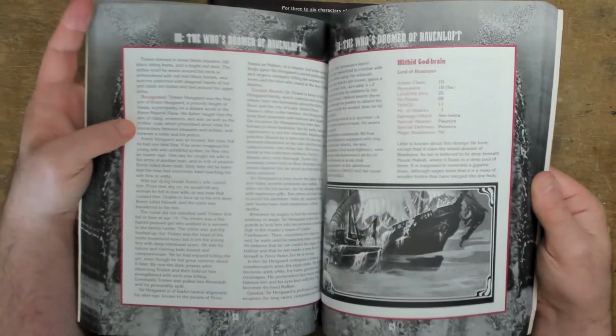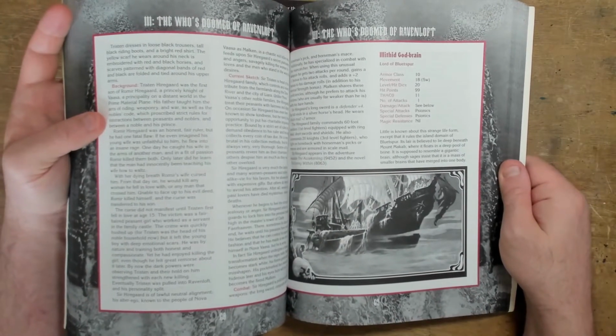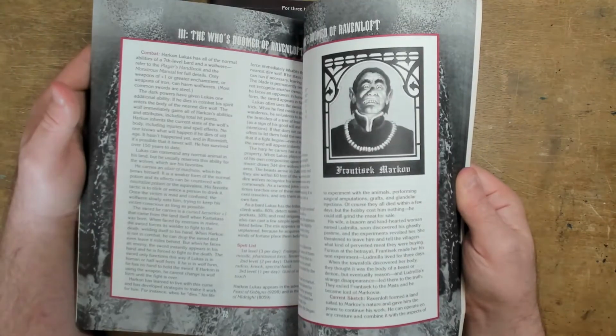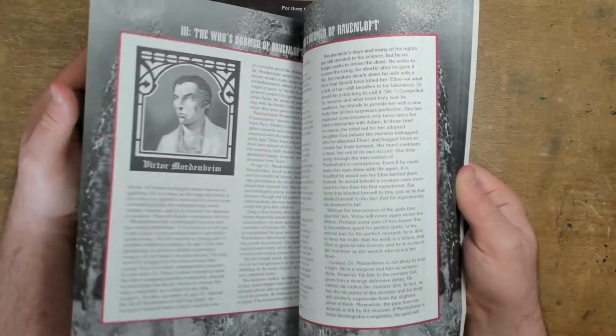Because I'm not even halfway through it yet. Oh, ghost pirate ship. Brilliant for what I want to do. Okay.